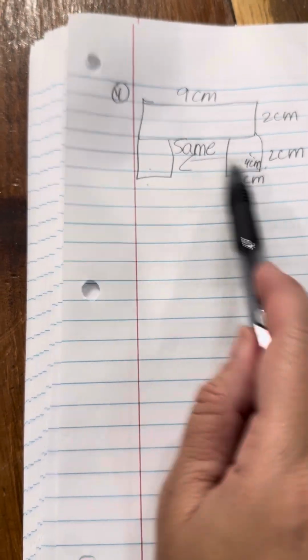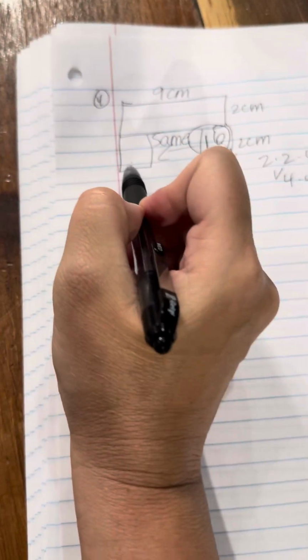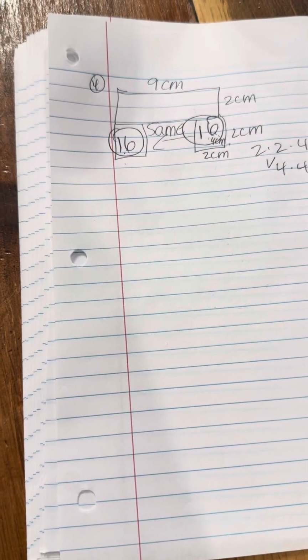All right, and on this piece, we're simply gonna have 3 rectangles, okay? So this piece is 2 times 2 times 4. And 4 times 4 is 16. So this piece is 16. This piece is the exact same. So it's also going to be 16.